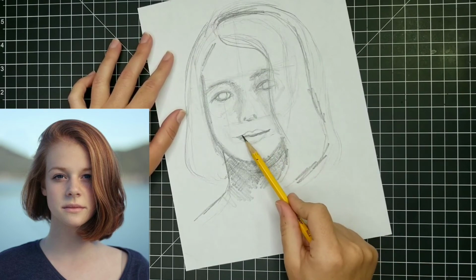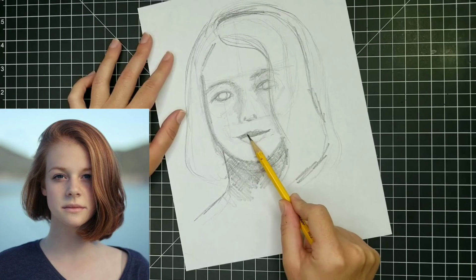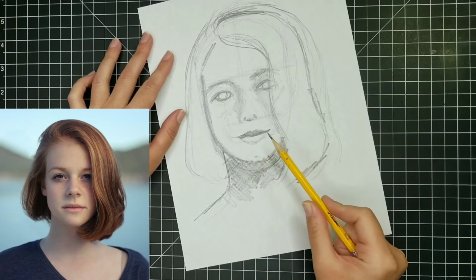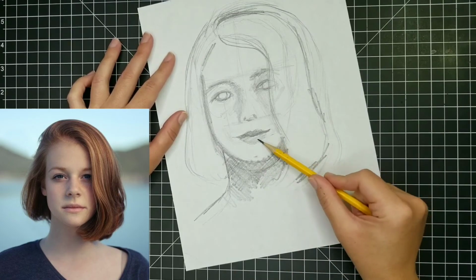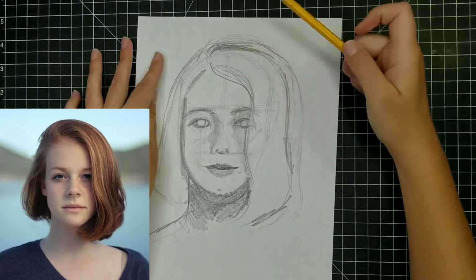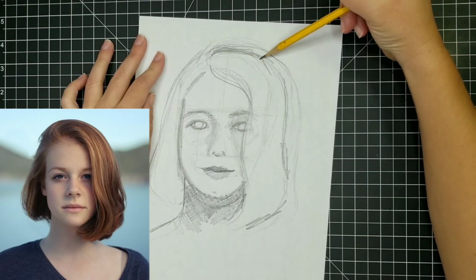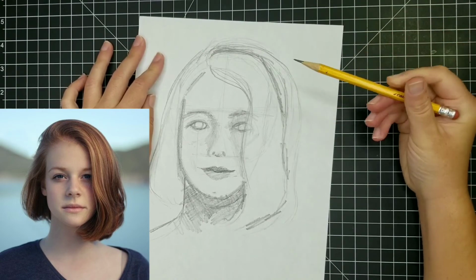Okay, and then I'll give the lips a little bit of value here so that they don't just look outlined. Okay, so we're coming along. I'm thinking that the hair here needs to be a little bit less squared off.